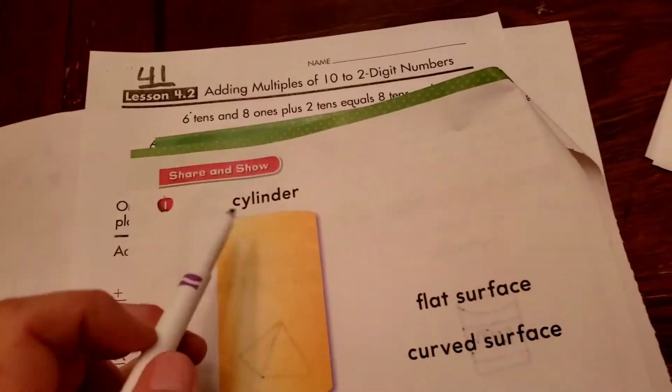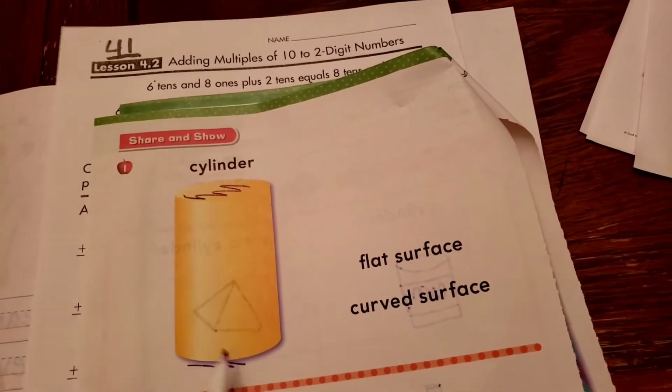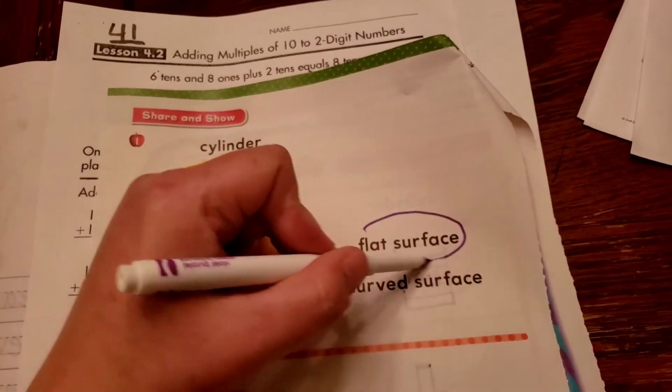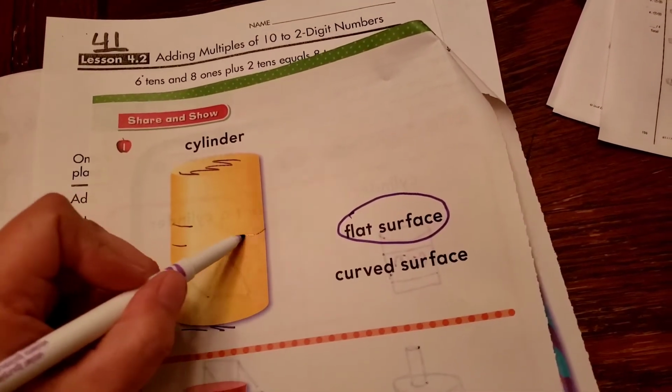All right, next side. For the top one, they want to know, does a cylinder have a flat surface? If you look, the top right here is flat, and so is the bottom that you can't see right now. So yes, it does have a flat surface. And does it have a curved surface? Yeah, the sides right here are curved.